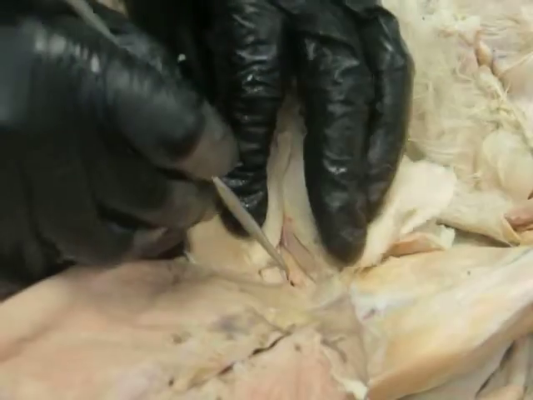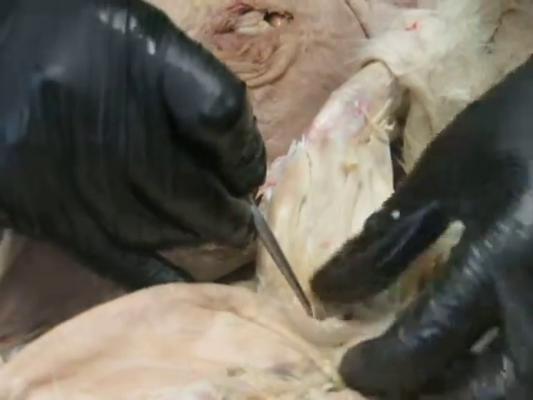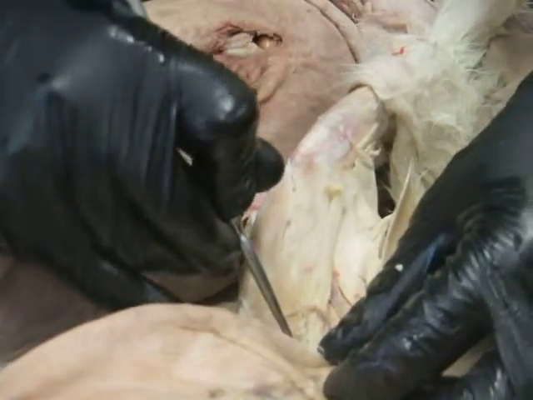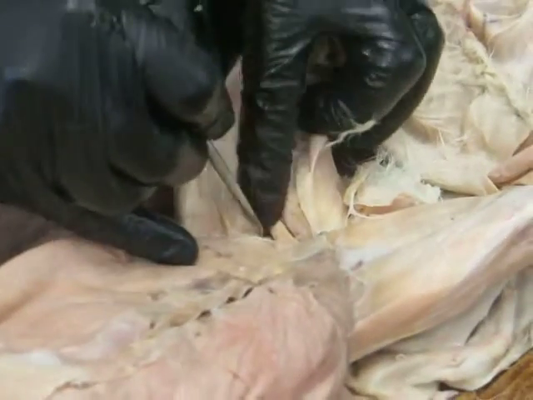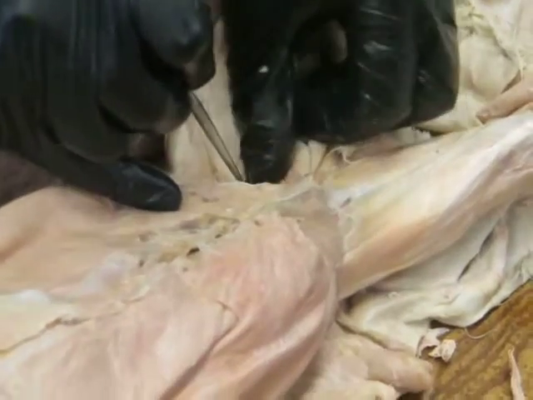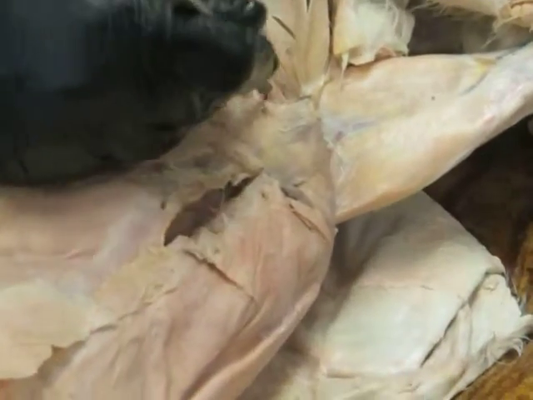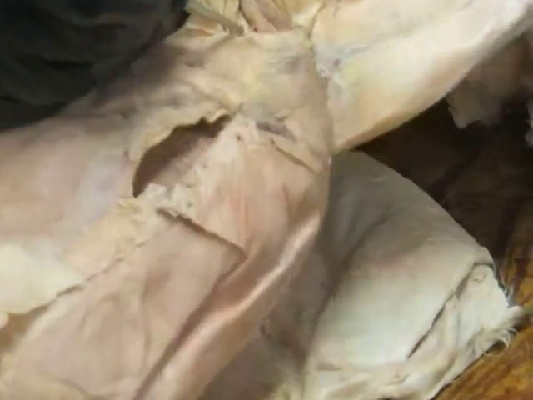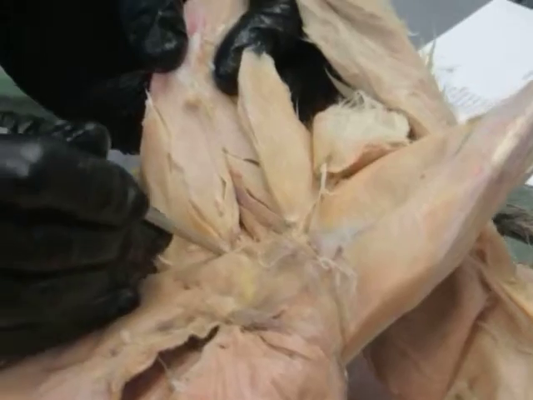And then the iliopsoas in these guys also can be seen kind of coming out here underneath the sartorius. There's a little bit of it there, but it's probably more easily seen down in here, running down to the limb. So you see this guy way down deep in there. That's the iliopsoas.